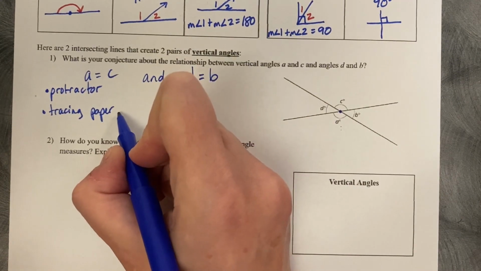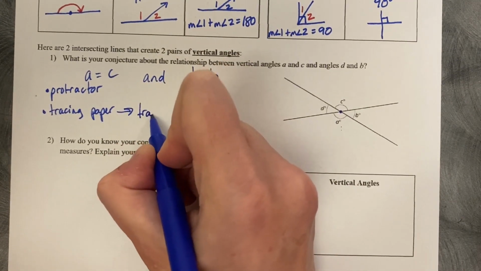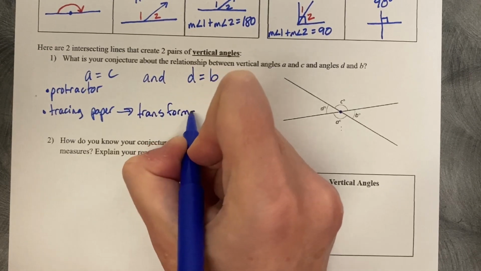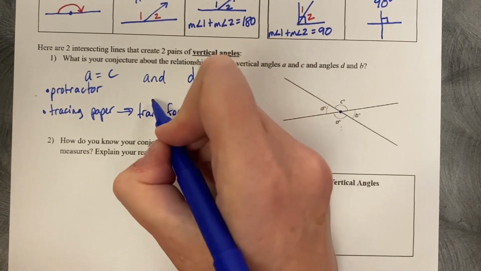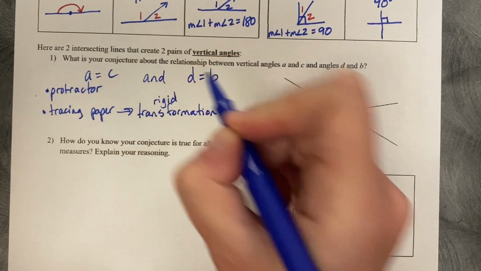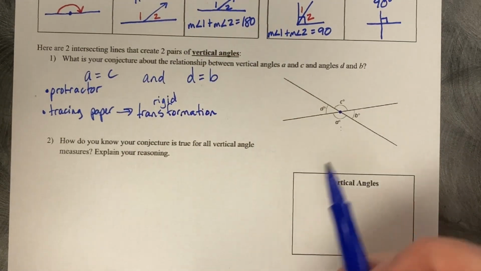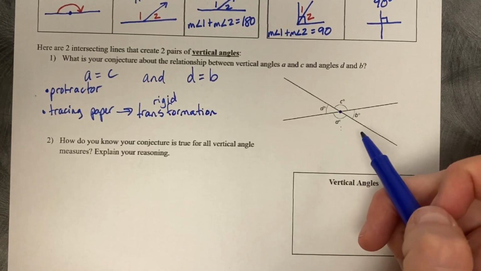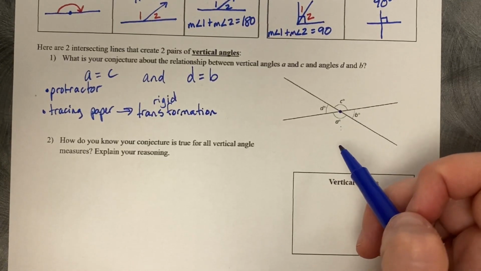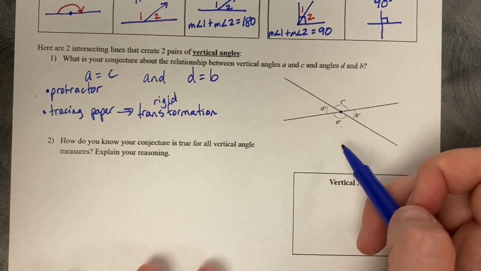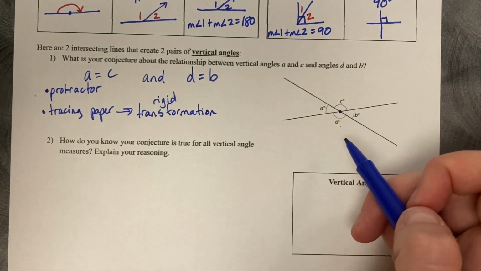So tracing paper shows us transformations, rigid specifically, because if there's a rigid transformation between the two of them, then they are congruent. We know they're the same size. We know they're equal. So those are some ways that you could prove just to yourself that this is true.